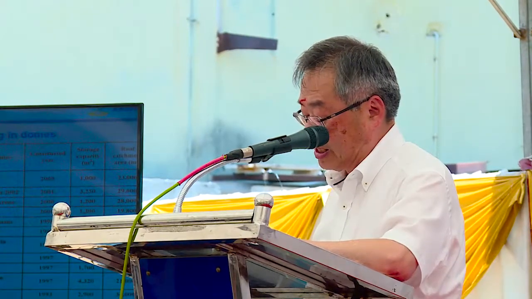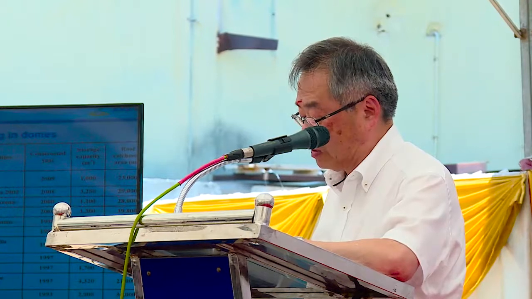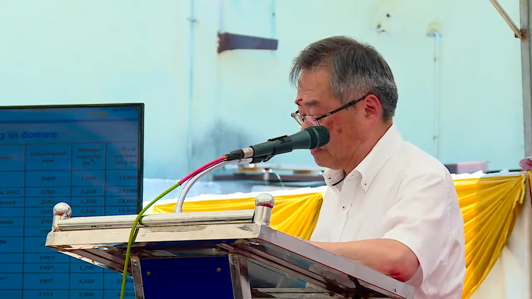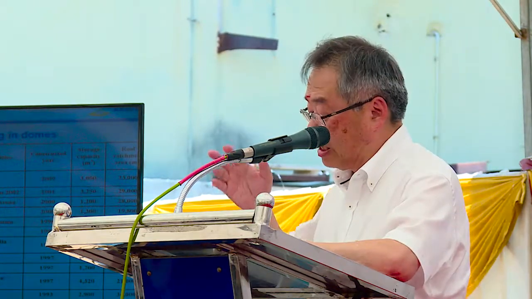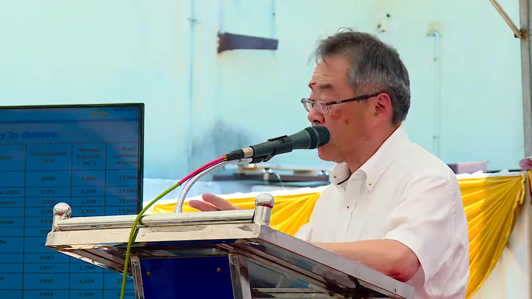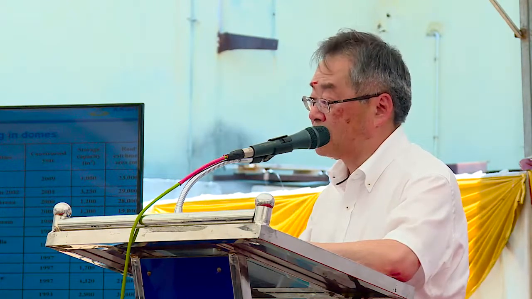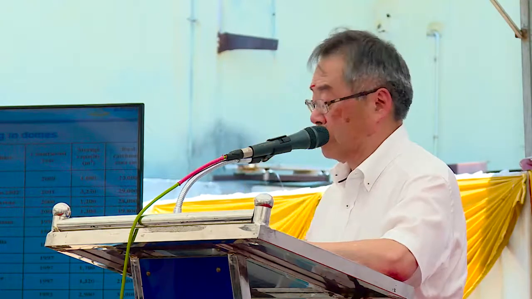This is rainwater utilization facilities, especially large-scale rainwater harvesting. Especially in Japan, this kind of large-scale facility is installed in a dome, such as a soccer stadium or a baseball stadium. We have listed here those where the storage capacity is more than 1,000 or 3,000 or 4,000 cubic meters. Next, please.